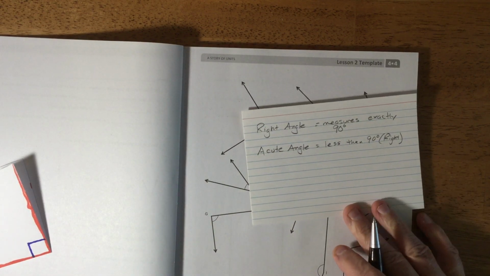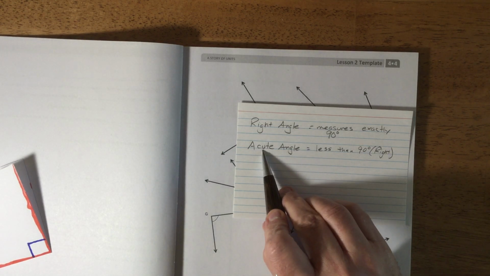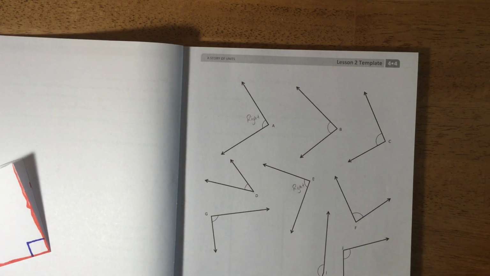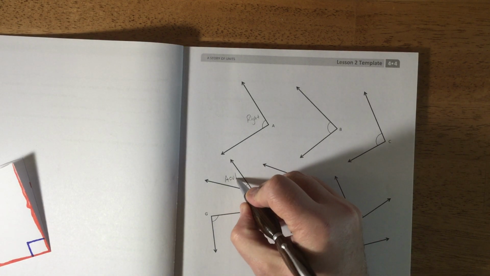And I like to think of small little puppies or kittens, and they are so cute when they're small because they're acute. They're small. So that's sort of an analogy that I make to remember what an acute angle is. So I can go ahead and mark that as an acute angle.